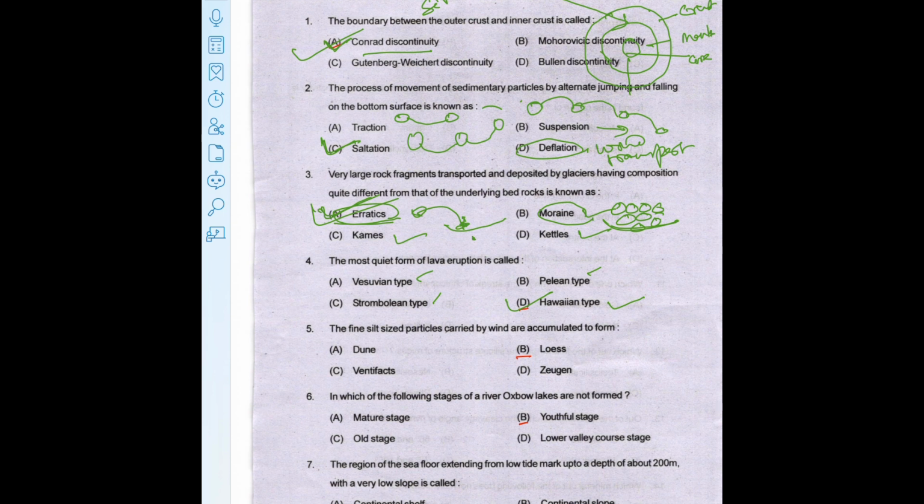Fine silt-sized particles carried by wind are accumulated to form, it will be loess, because dune involves sand particles, and yardangs and Zeugen are erosional features, while dune is a depositional feature made up of sands.